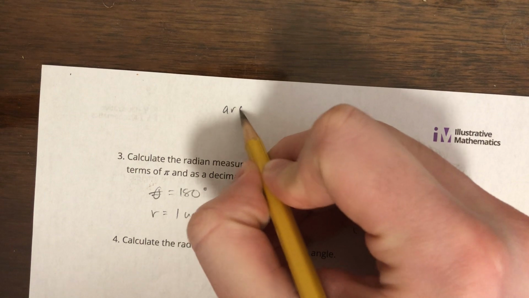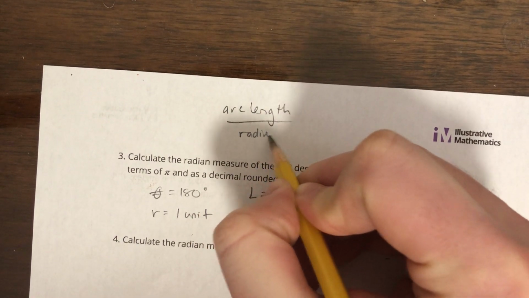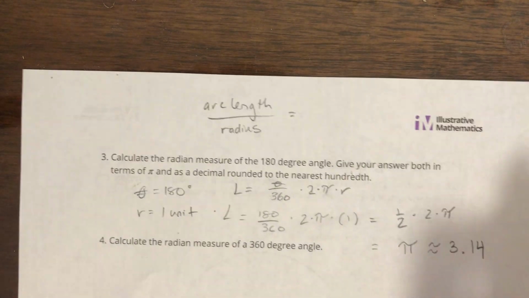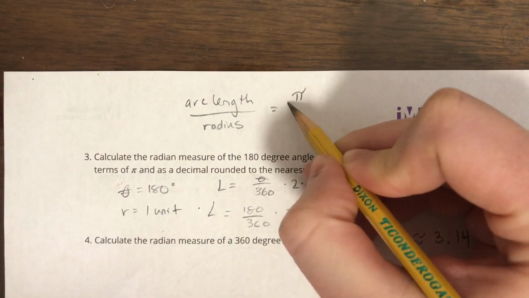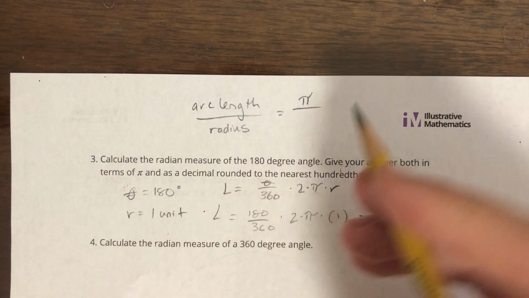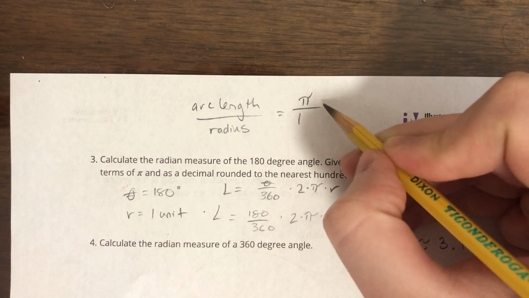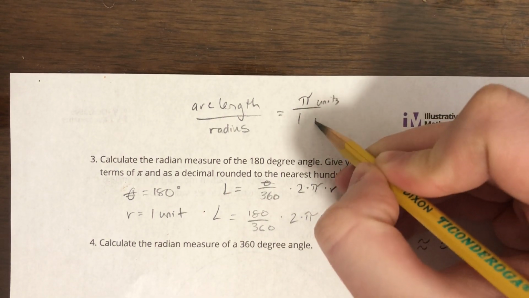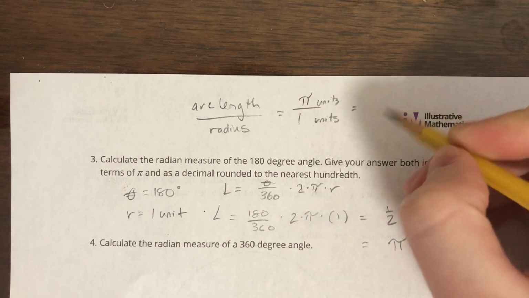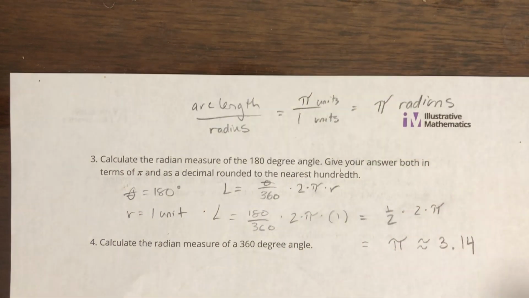If we have arc length over radius length, 3.14, or really pi if we want to be accurate, and we always want to be exact, and the radius is 1. So it's pi units over 1 unit, and that's just equal to pi radians.